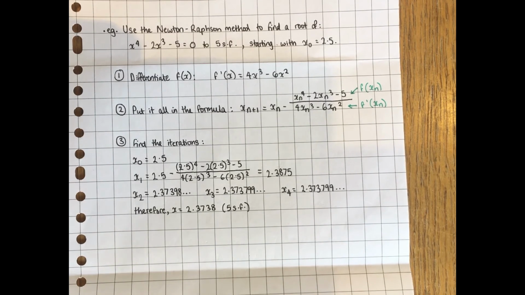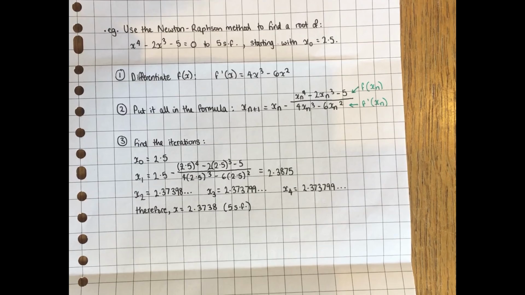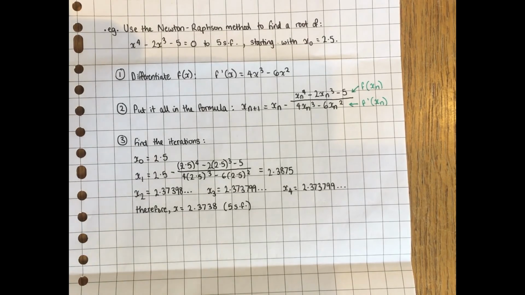And for this example, it's between x3 and x4, which are both 2.373799. So therefore, your value of x is 2.3738 to 5 significant figures.